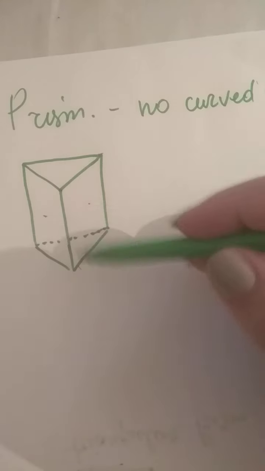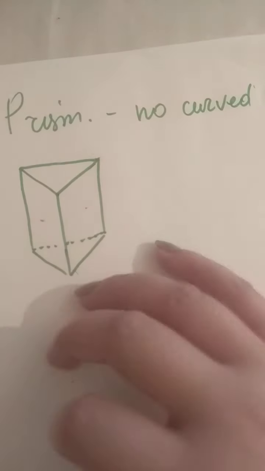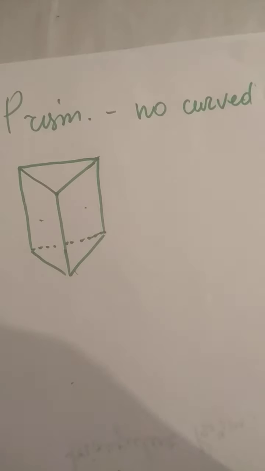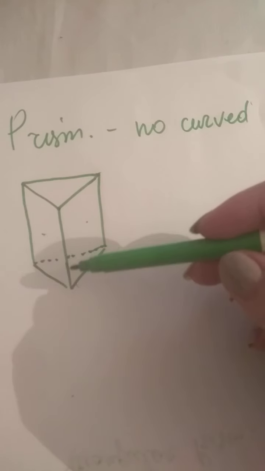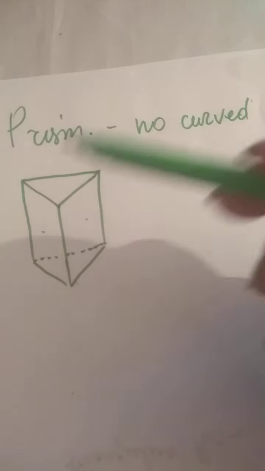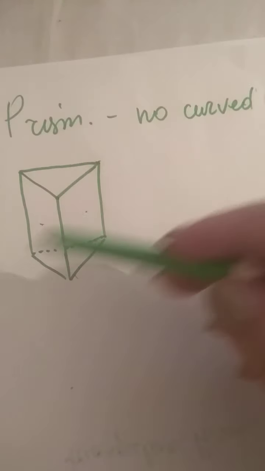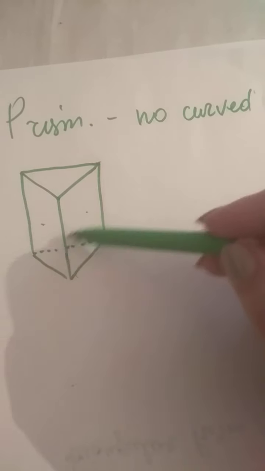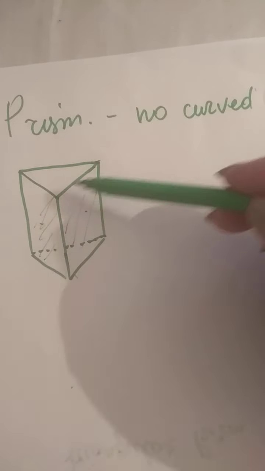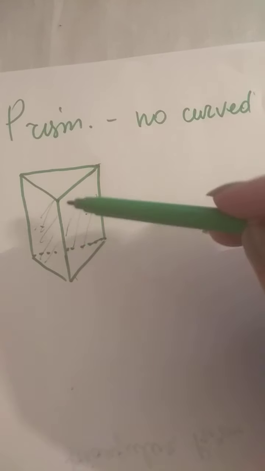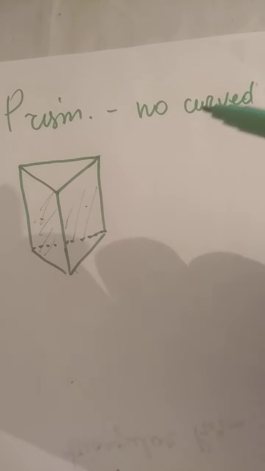If the bases are triangle, the name is gonna be triangular prism, or if it's rectangular, rectangular prism. Okay, so the bases, you see the top one and the bottom one, we have two bases for the prism, and sides are always parallelograms. Look at the other sides, not the bases: this one, and then the left one, and then another one which is behind. So all the faces are parallelograms.